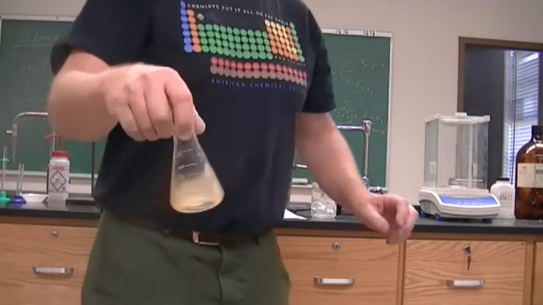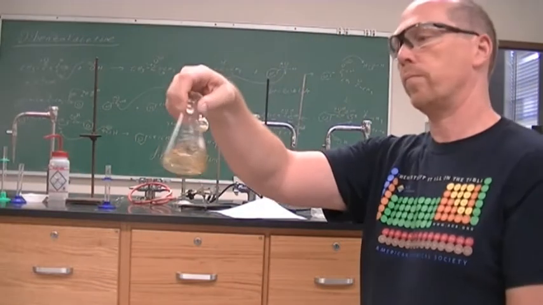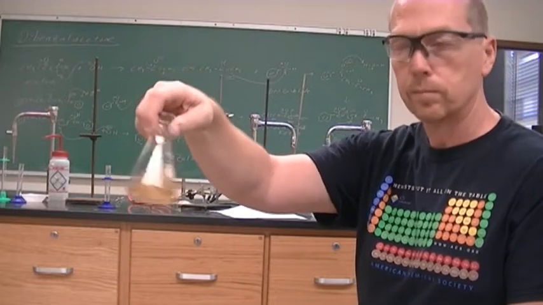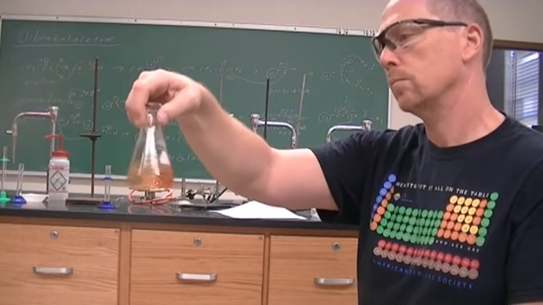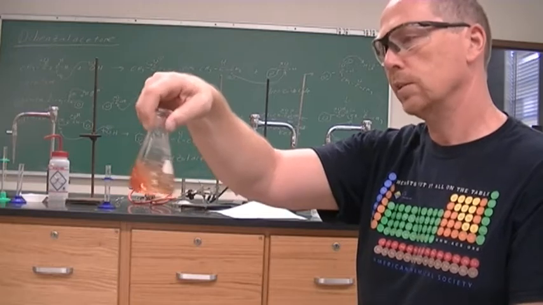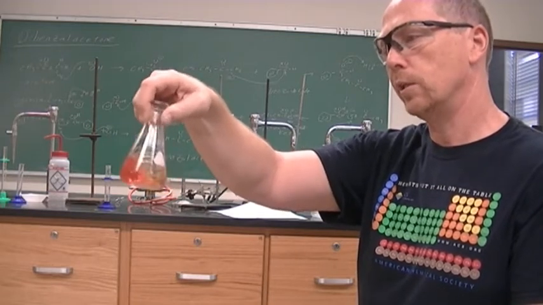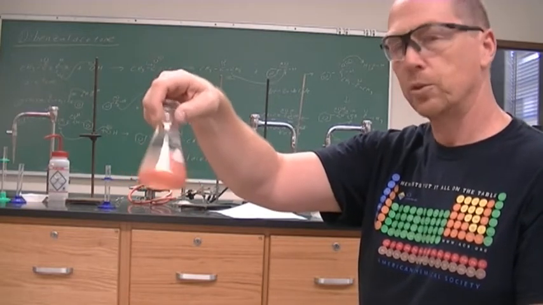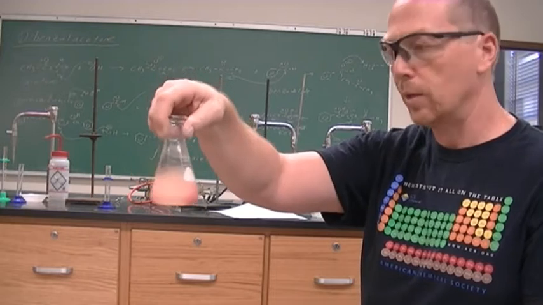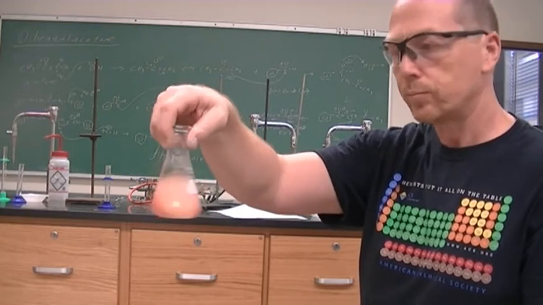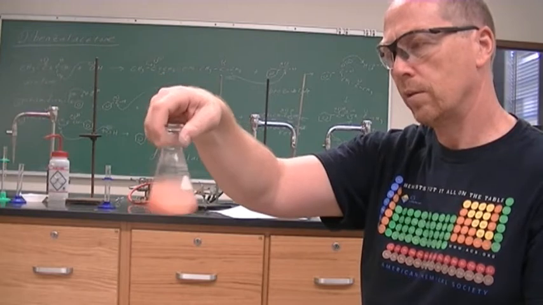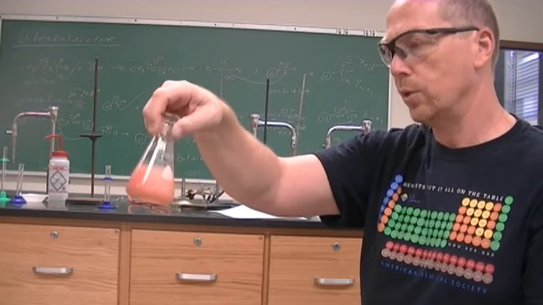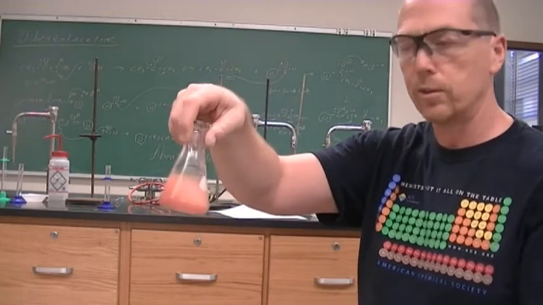And we swirl it. So we have a nice yellow color. Now it's an orange color. Now it's getting a darker orange color. And now it is precipitating. So it is cloudy. It is now precipitating. And this is our dibenzalacetone that is being formed right in front of our eyes.